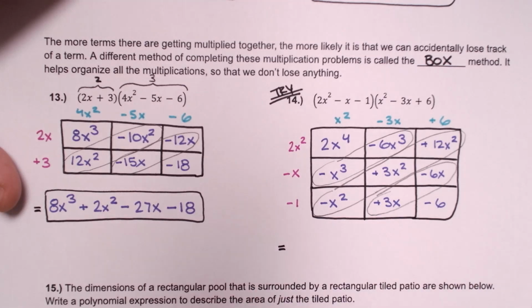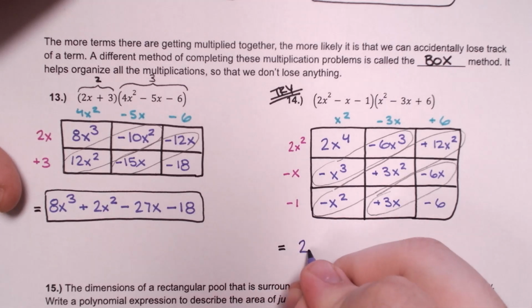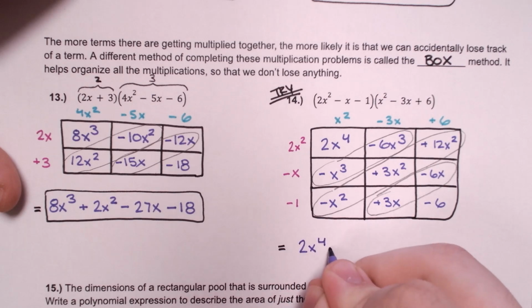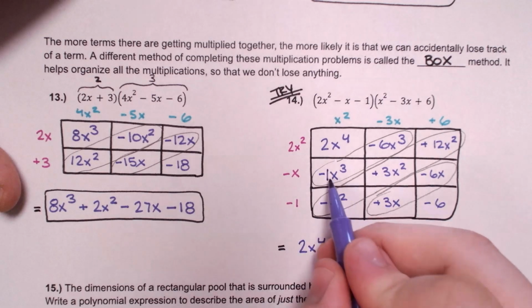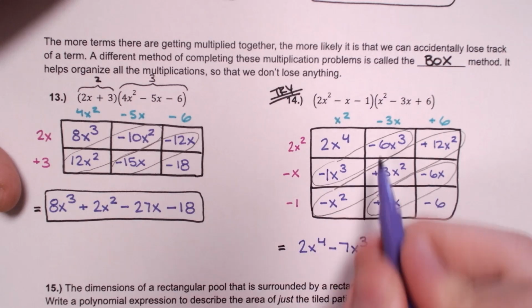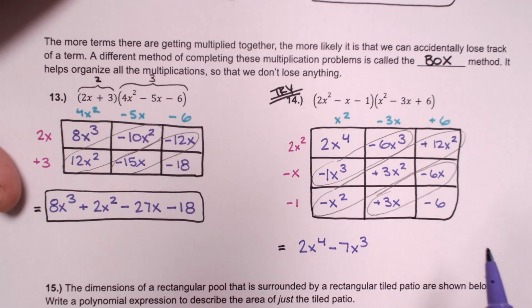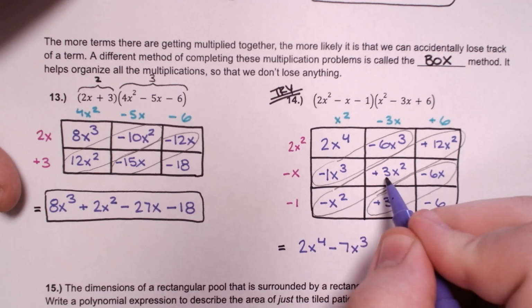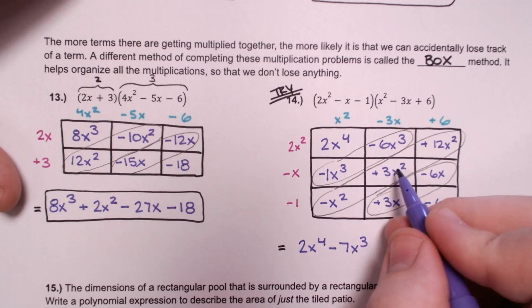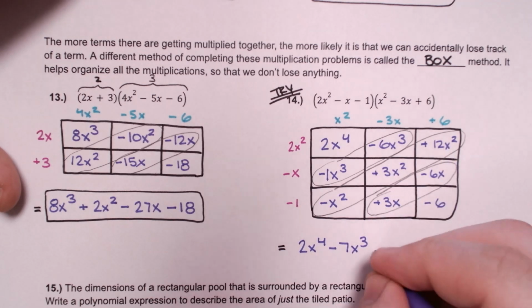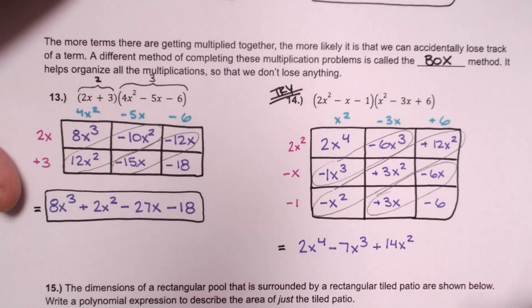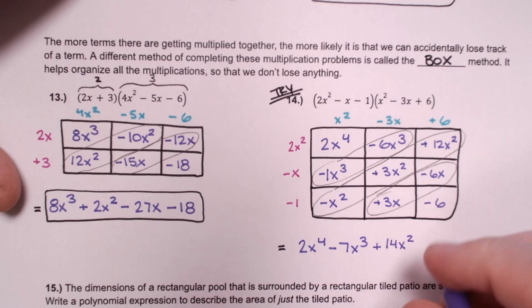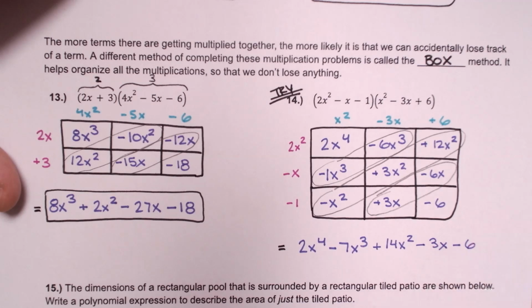So our answer, this massive looking answer, is 2x to the fourth power minus 7x cubed. How would I get the 7? Well, negative 1x cubed and negative 6x cubed add to negative 7x cubed. Then negative x squared and 3x squared add to 2x squared. Add that to the 12x squared to get 14x squared. Then 3x and negative 6x are going to add to negative 3x. And then bring on down that minus 6.